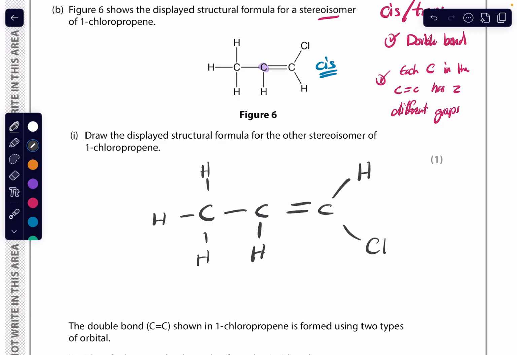Double check your bonds, make sure you've got the appropriate number of bonds for each carbon. So 1, 2, 3, and 4, cool. 1, 2, 3, and 4, that's fine. 1, 2, 3, 4, that's also fine. Now double check the stereoisomerism. Double bond, tick. Carbons have two different groups? 1, 2. Yes, they do. 1, 2. Yes, they do. Are the hydrogens in the same plane as one another? No, they're not. So this is the trans isomer. And that's how you get your 1 mark.